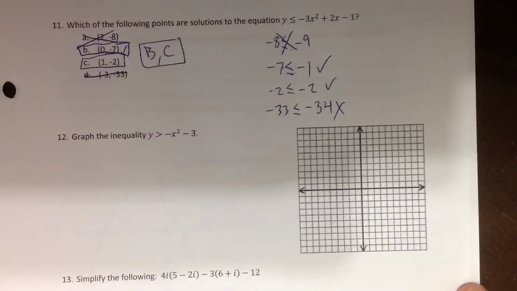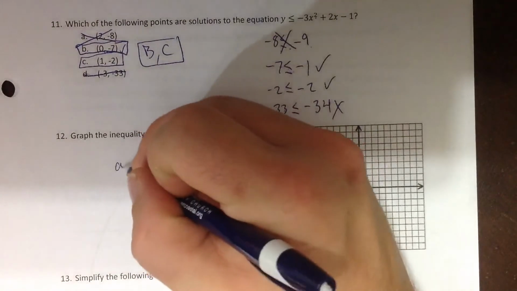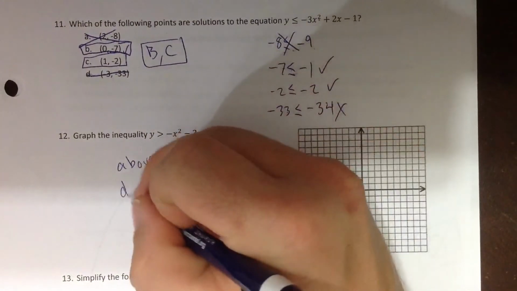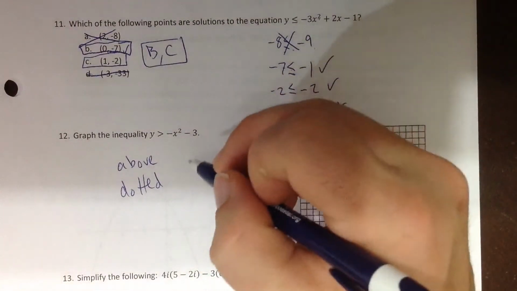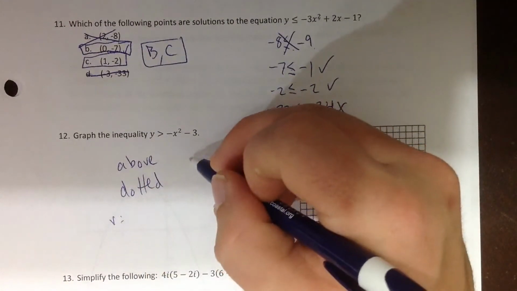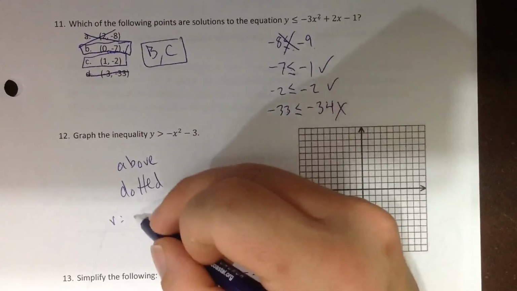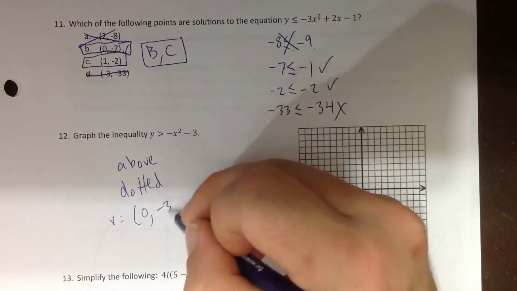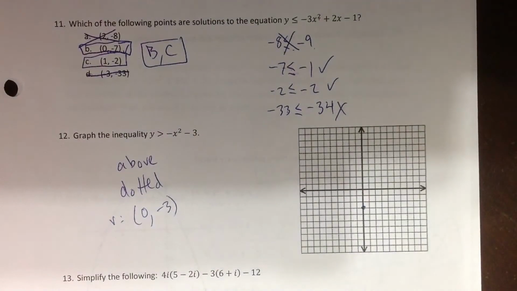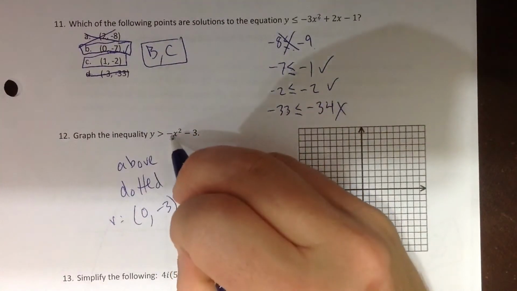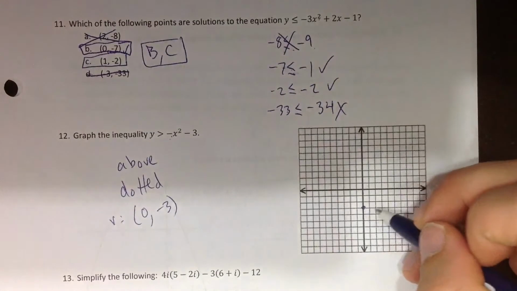We're going to graph the inequality. I know we're going to shade above, and I know it's going to be dotted. I also know my vertex is negative b over 2a. There is no b, so it's 0. And when I plug in 0, it's negative 3. So 1, 2, 3, there's my vertex. This one's opening down because of that negative, and everything else is the same.